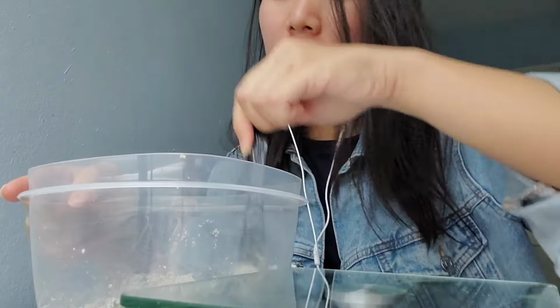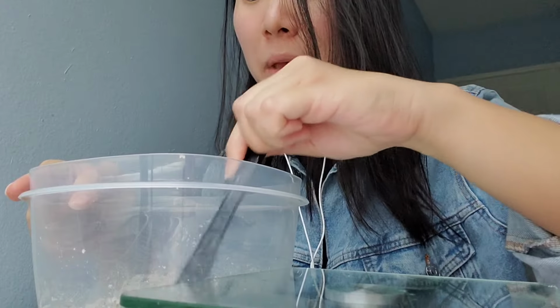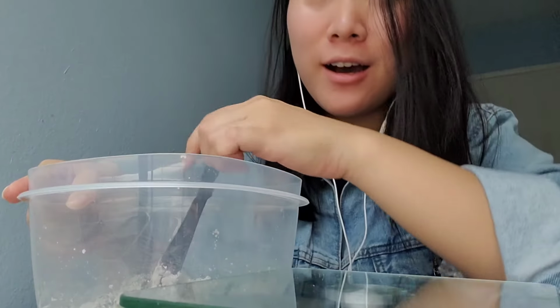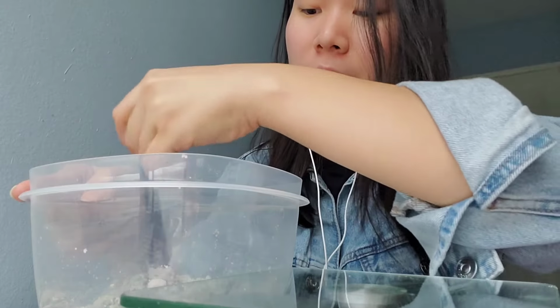For the detail, I feel like when I mix the water with the K, this one is kind of a little bit hard.